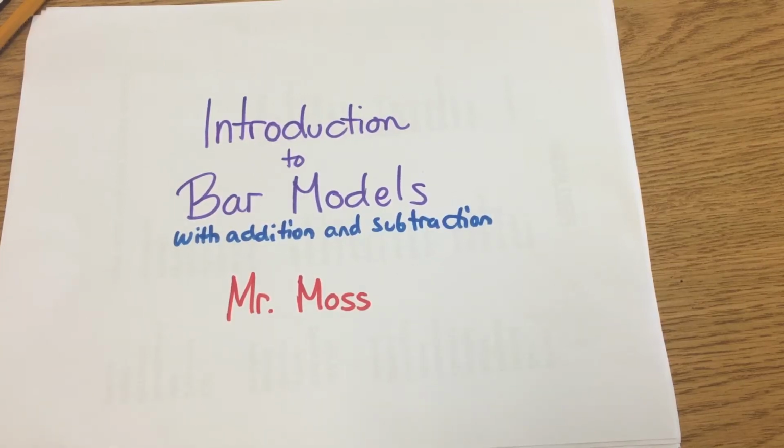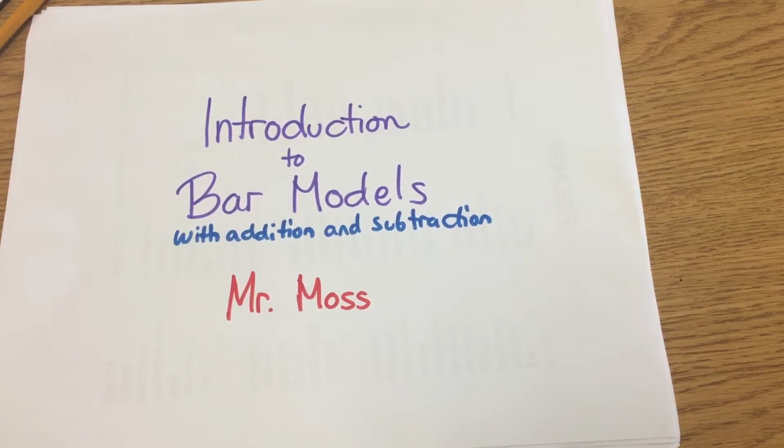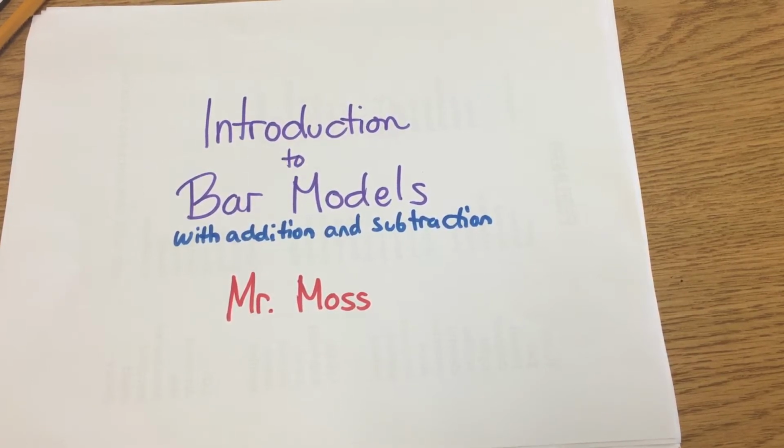Hi, this is Mr. Moss, and in this video, we're going to be talking about bar models. This is an introduction. We're going to be using bar models to solve some addition and subtraction word problems. So to get us started, let's take a look at what a model is.